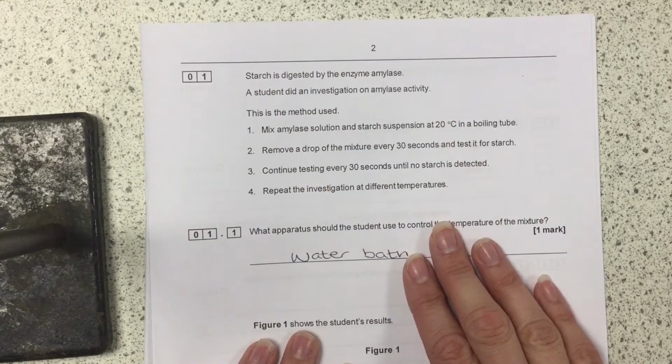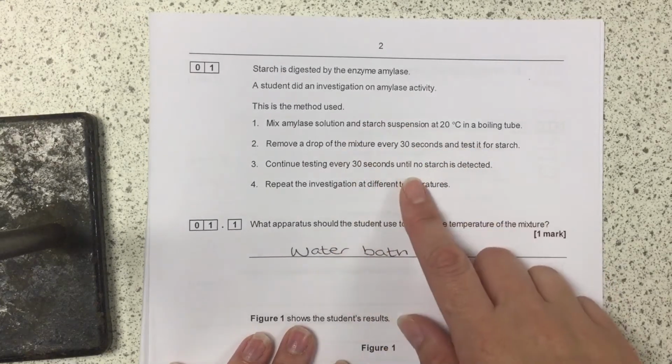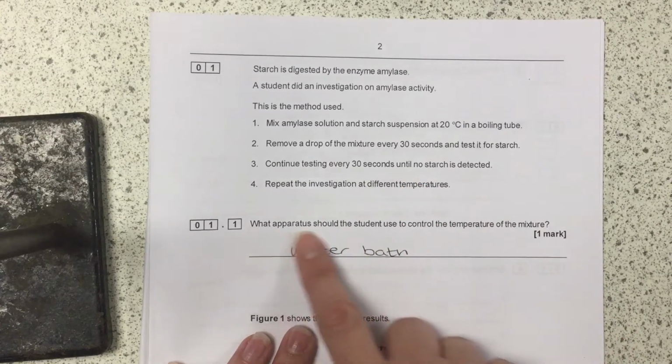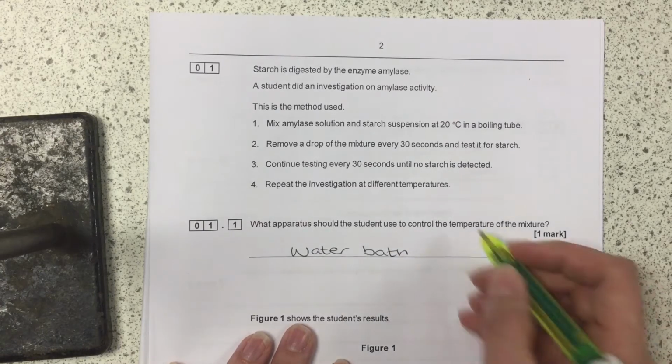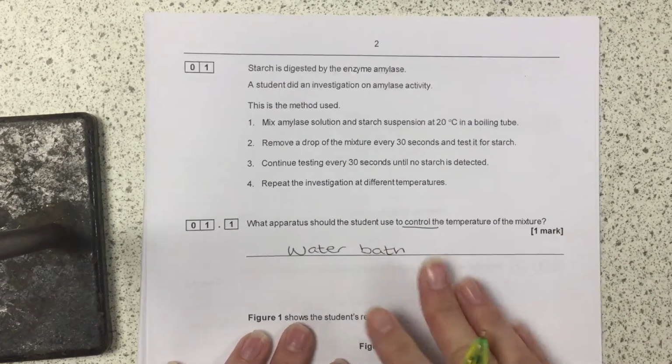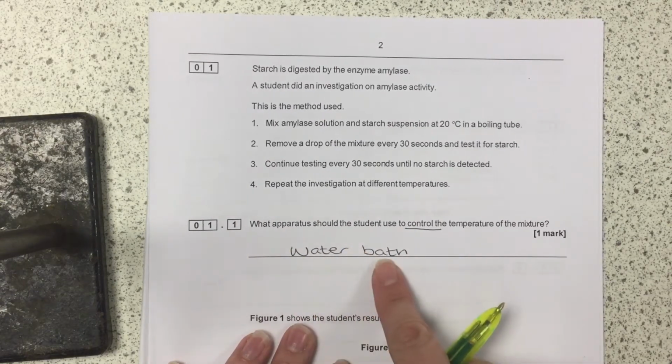It's really important that you read this information when you're taking a test, because there's often a lot of clues in here as to what the answers might be. The first question asked what apparatus should the student use to control the temperature of the mixture. The key word here is control. The most common incorrect answer was to write thermometer. A water bath would be used to control the temperature of a mixture.